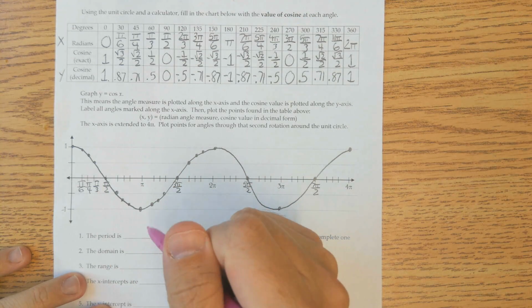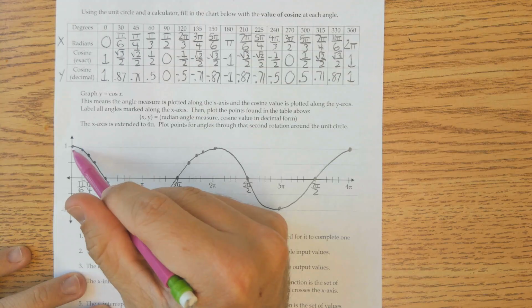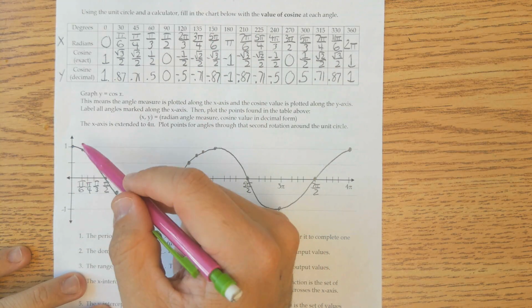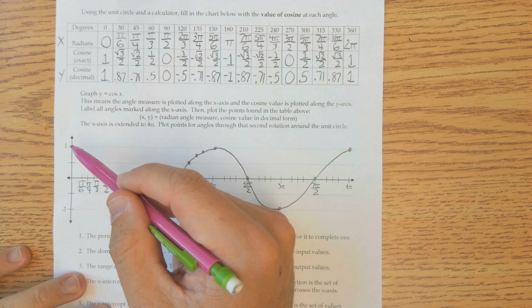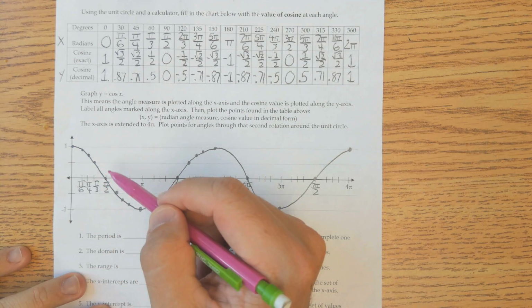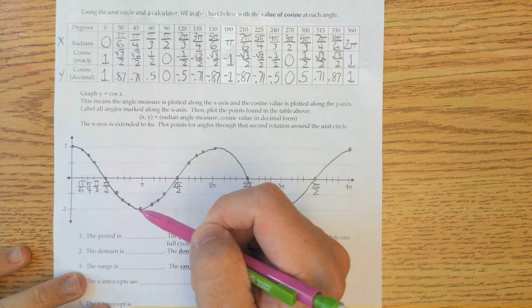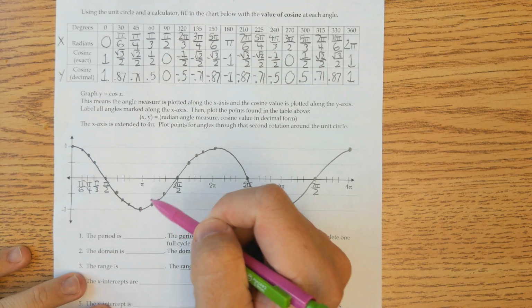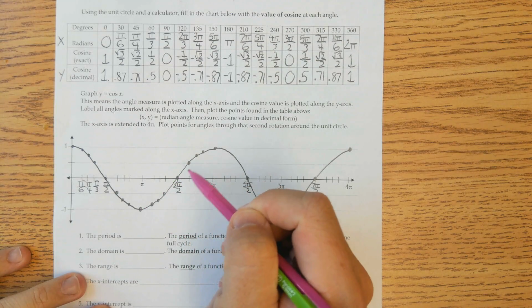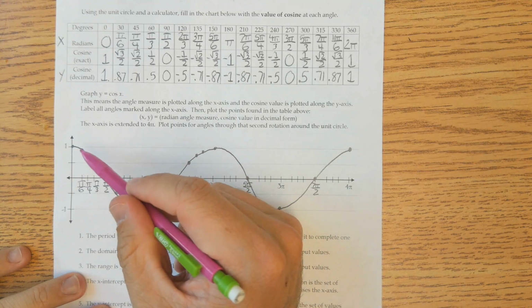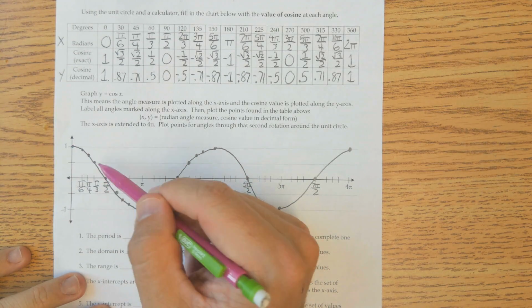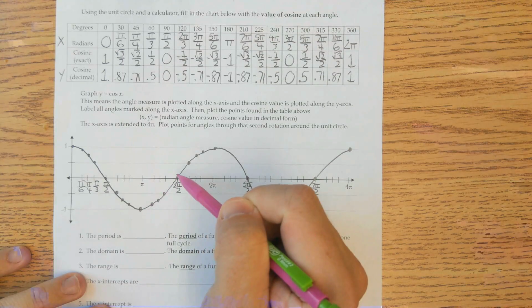It's the parent function for cosine x. Now, look at the behavior here for cosine, okay? Cosine now starts at its highest point. So its cycle for cosine starts at its highest point, then goes to its middle, then to its lowest, then back to its middle, then back to its highest, and that's where it then starts over again. So we call the behavior for cosine high, middle, low, middle, high.